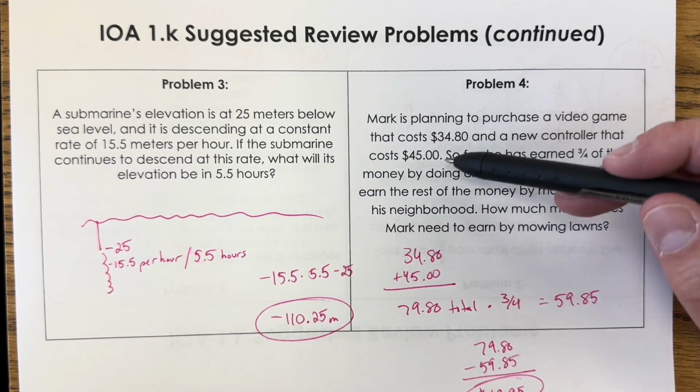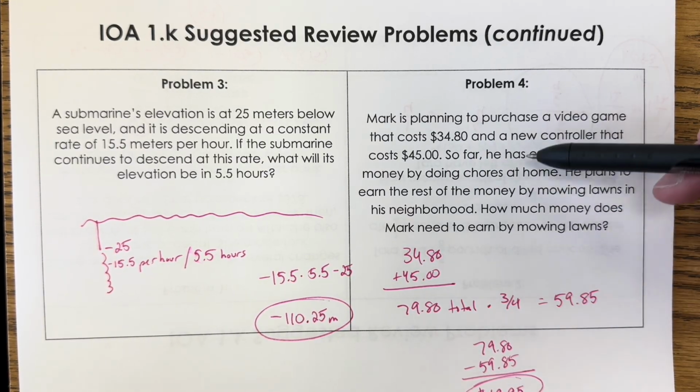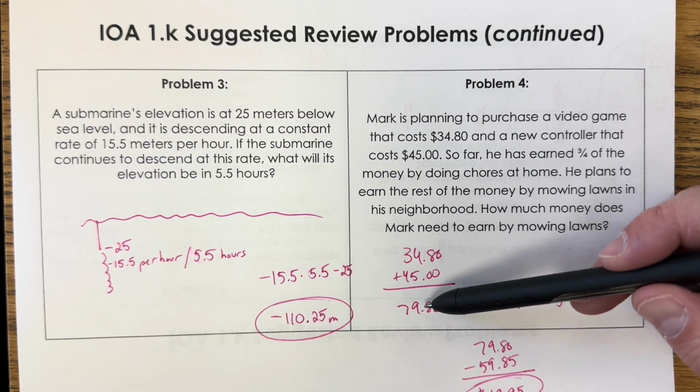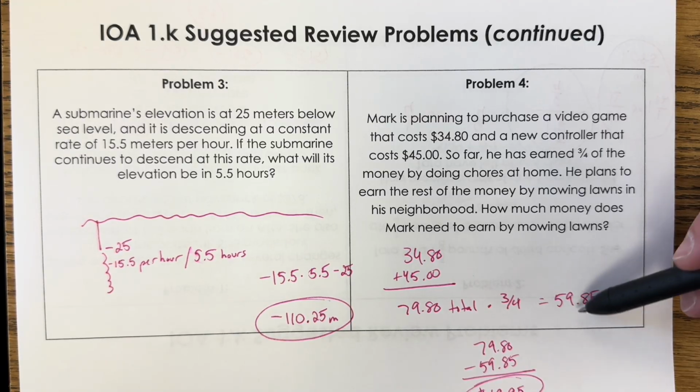So first, we wanted to find out how much total it's going to cost him for both these things, and that's going to be $79.80. So far, he's earned 3/4 of it. So we're going to multiply 3/4 times 79.8. We're going to get 59.85. That's how much money he's already earned.